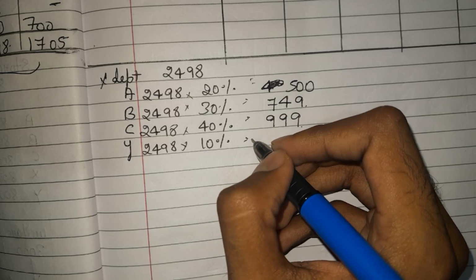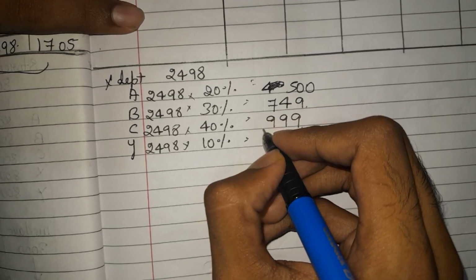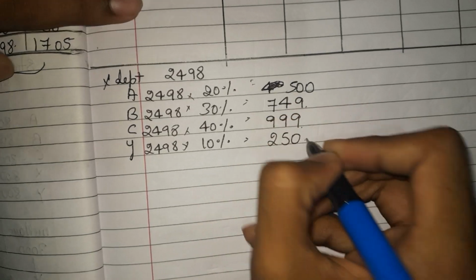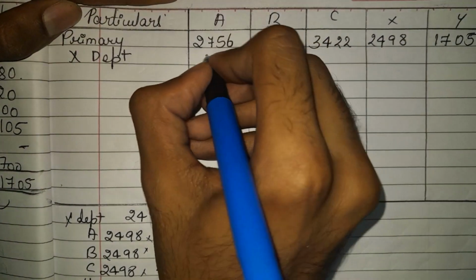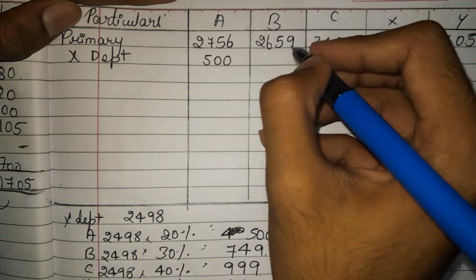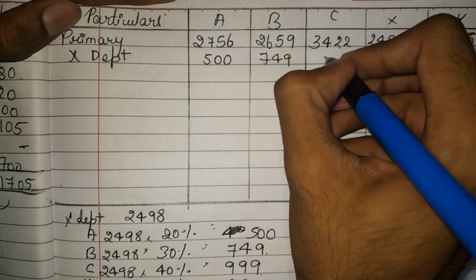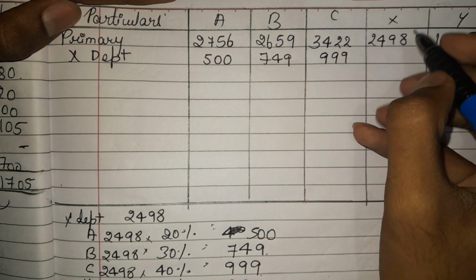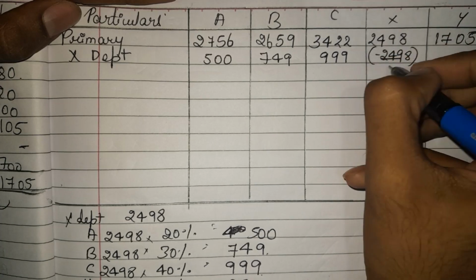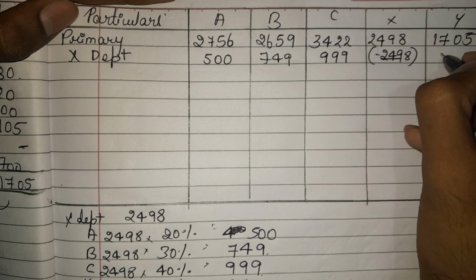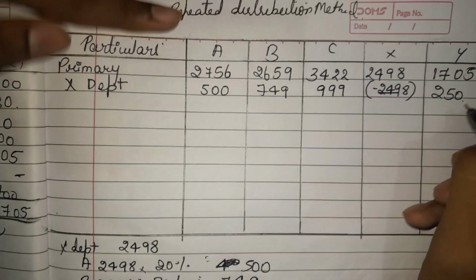Next, 2498 into 10% will be 250 rupees. So this amount we will write it over here. A, it will be 500. B column, it is 749. C department, it is 999. X, we have to minus this. So we have to minus this 2004 because we are distributing. Then Y department, it will be 250.